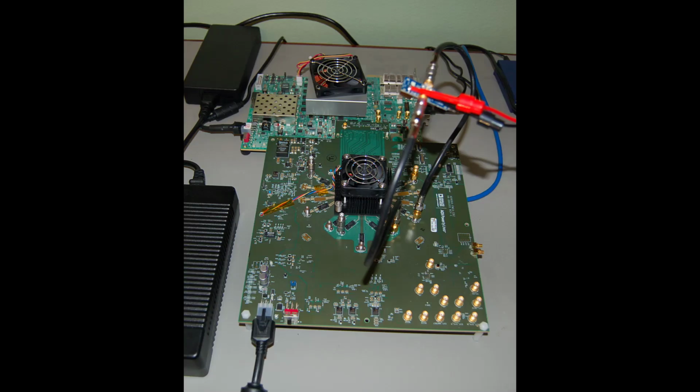Here's our board setup, the same as before. Up at the top is the VCU118. Down below is the AD9084 eval board. Again, if you're just setting up your system, you should see the previous video for how to get the whole system running.